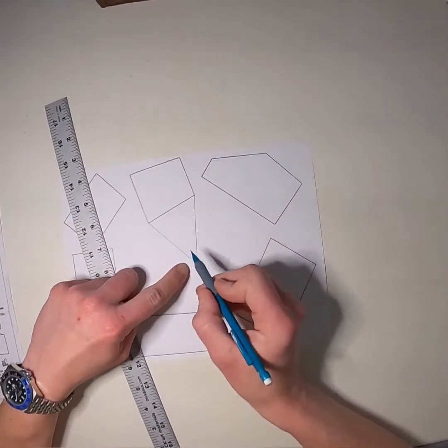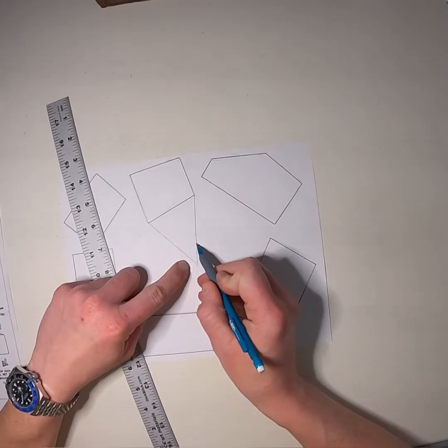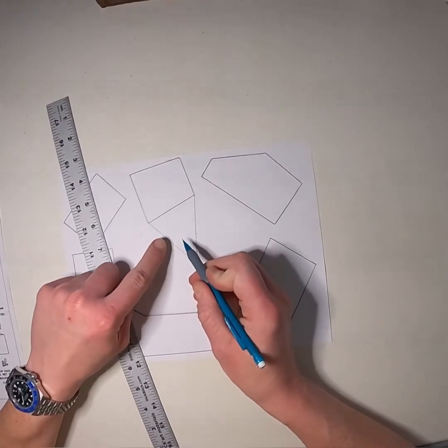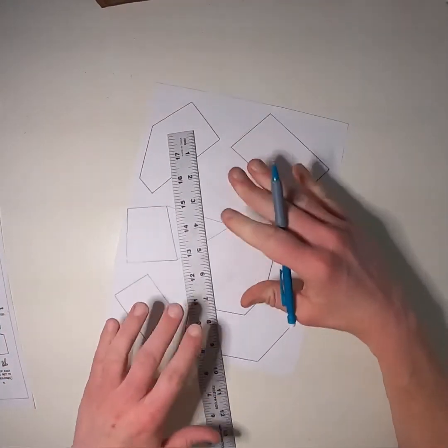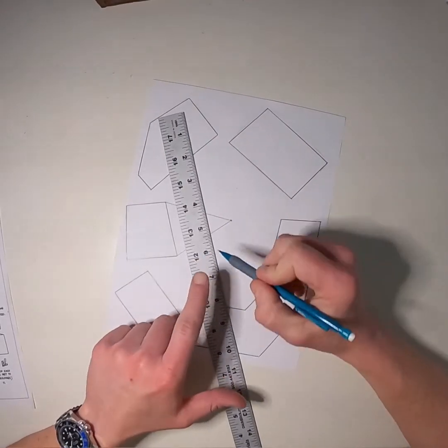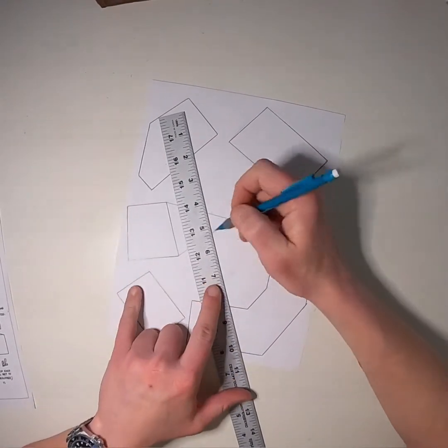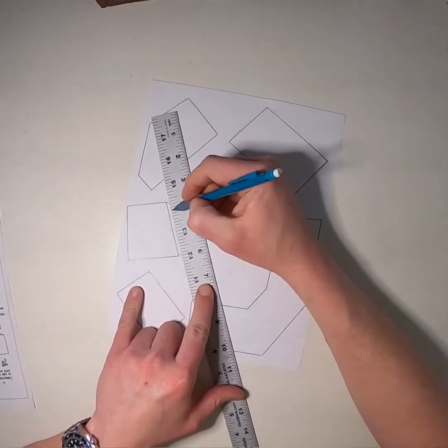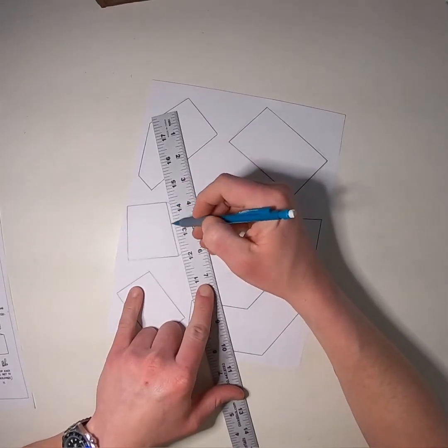Now what I want to add is the baseline, or the ground level, for this first building. To do that, I'm going to rotate my paper first and then angle my ruler so that the edge is parallel to the rooftop.